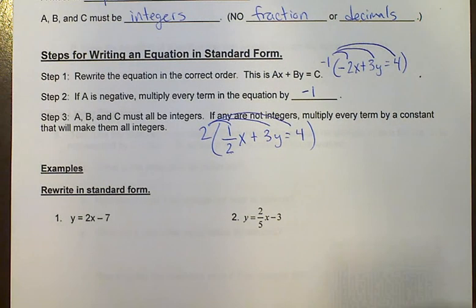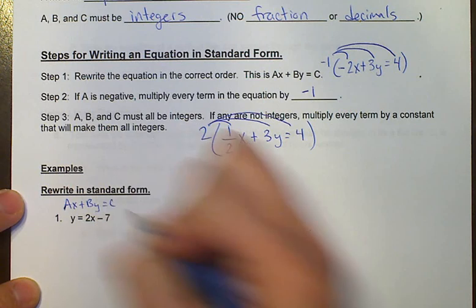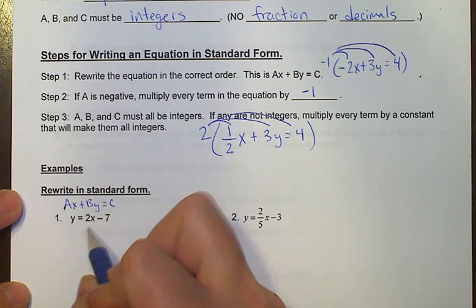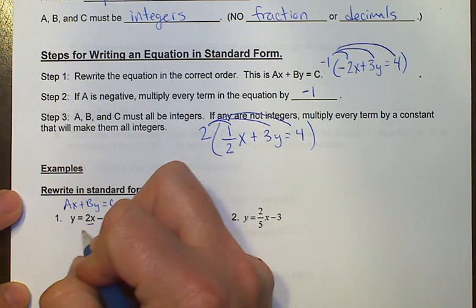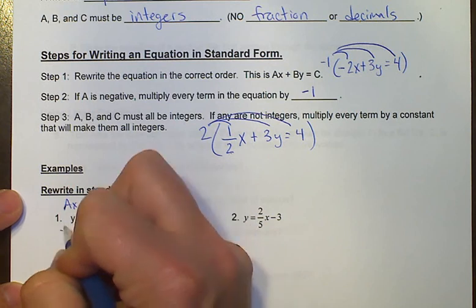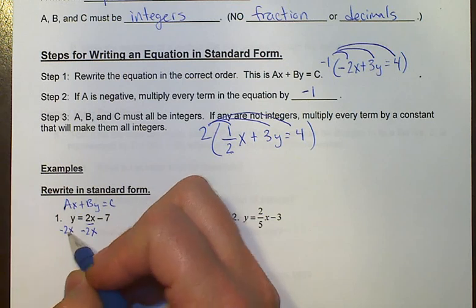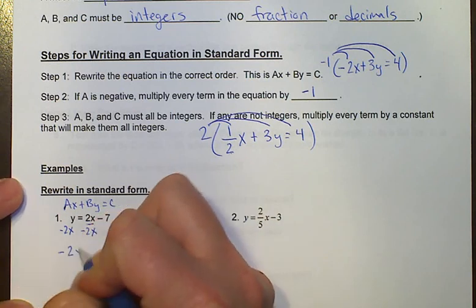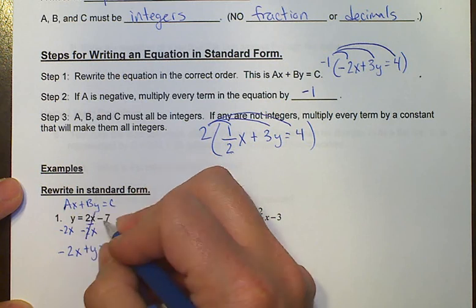Alright, so let's look at number 1. I want to flip this around so that I have Ax plus By equals C. So I want x, y, constant. Right now this x is over on this side, and I want to move it to the other side. It's positive right now, so I'm going to subtract 2x from both sides. Okay, so over here I'm going to rewrite it just like before when we tried to get y by itself. I'm just going backwards. So negative 2x plus y equals, over here those cancel, and on the right side I'm left with negative 7.